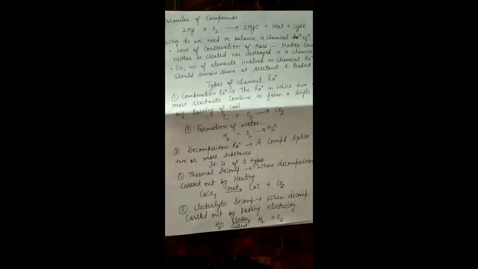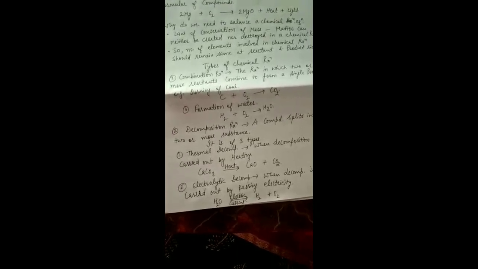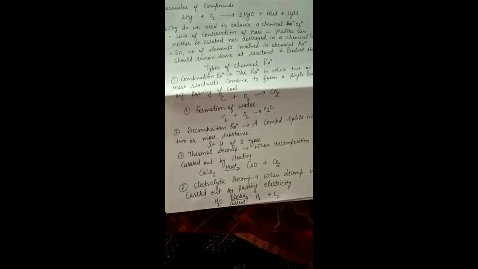Then one more question: why do we need to balance a chemical equation? There are two reasons. First, the law of conservation of mass. Matter can neither be created nor destroyed in a chemical reaction. So the number of atoms of each element involved in a chemical reaction should remain the same on the reactant side and product side.